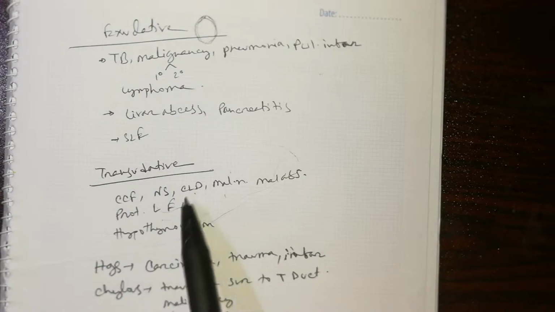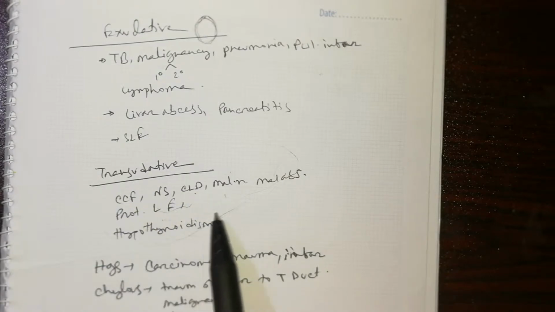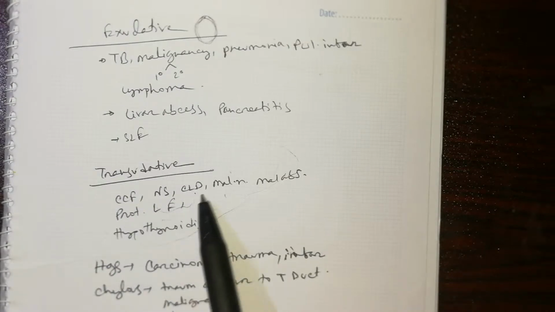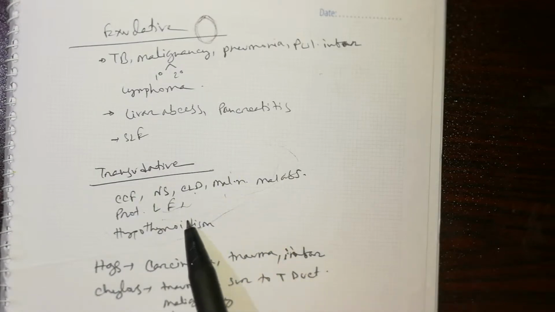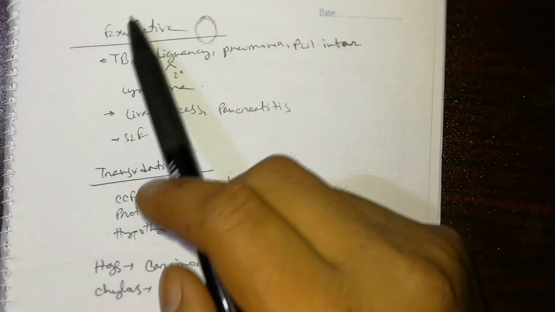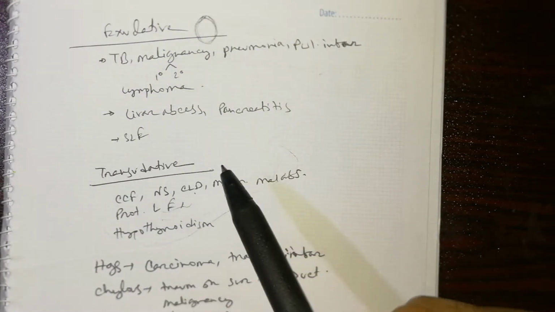And hypothyroidism is also transudative. These are diseases that do not involve the pleura and do not cause pleural effusion by direct invasion, but cause accumulation of fluid by other mechanisms. So transudative are benign pleural effusion, and exudative is always pathological pleural effusion.